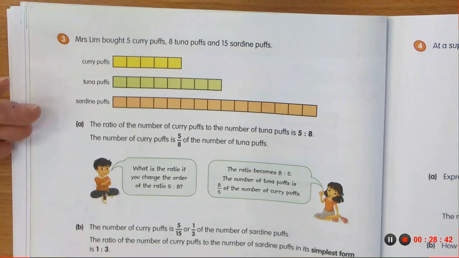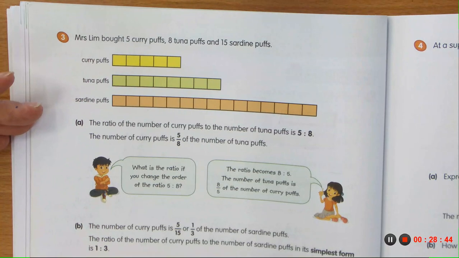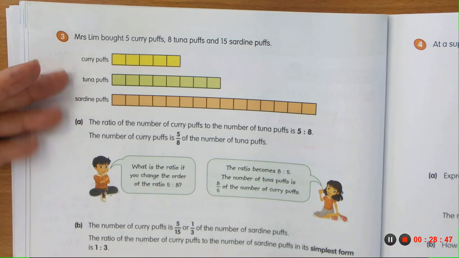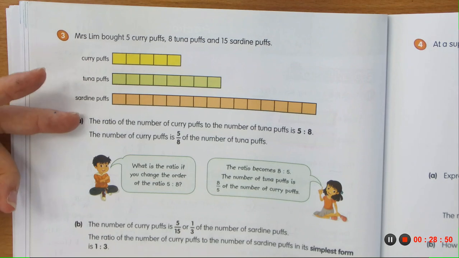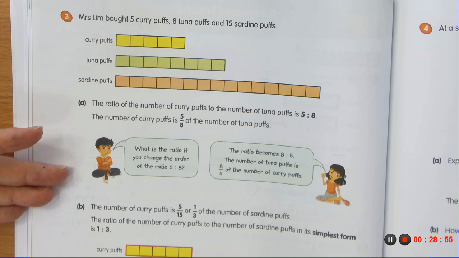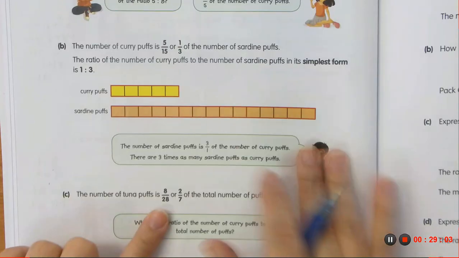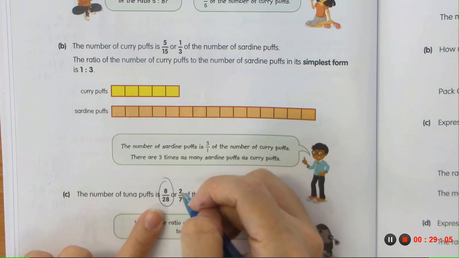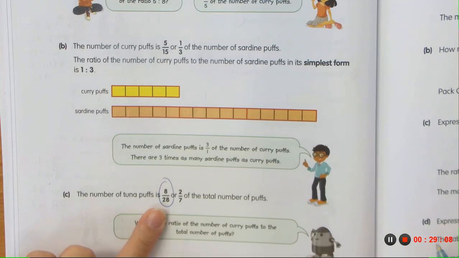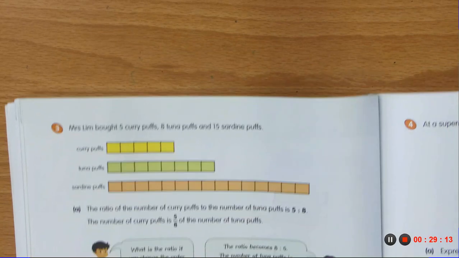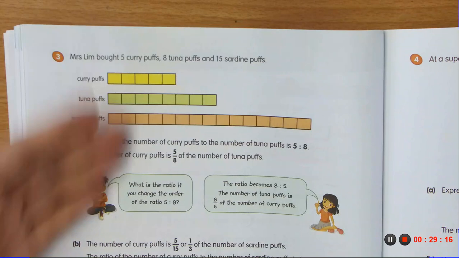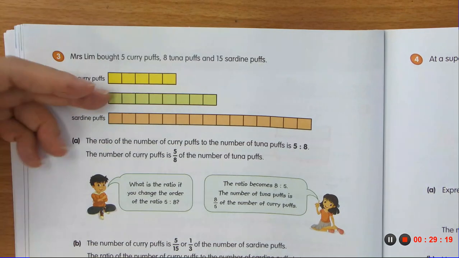Then it says, welcome to primary 6. Now you have to deal with 3 different quantities: curry puff, tuna puff, and sardine puff. And look at all the different fractions. And what do you have here? Can you see this one here? 8 out of 28. Gosh. Can you tell me where's the 28 here? Thank you. 5 plus 8 plus 15.